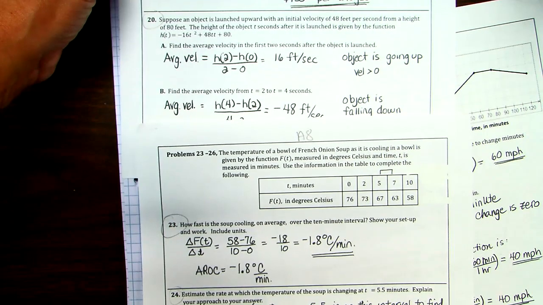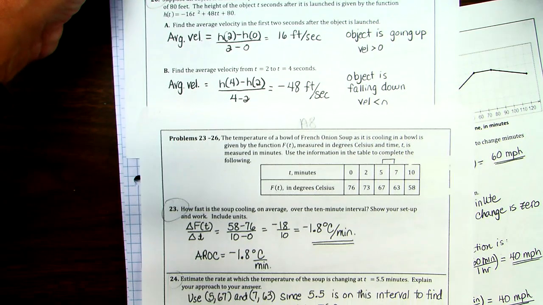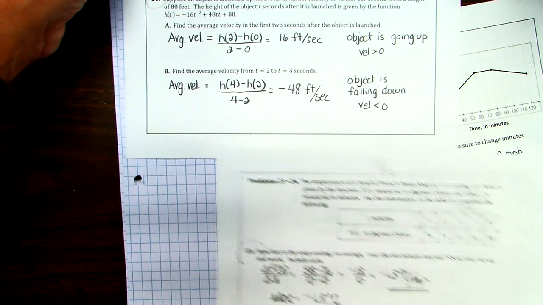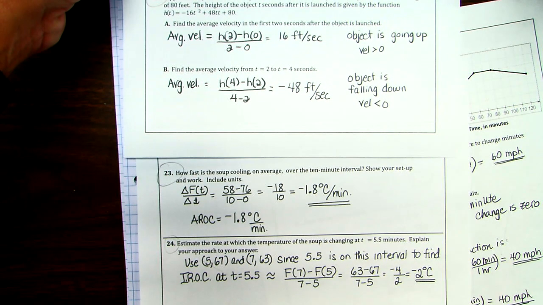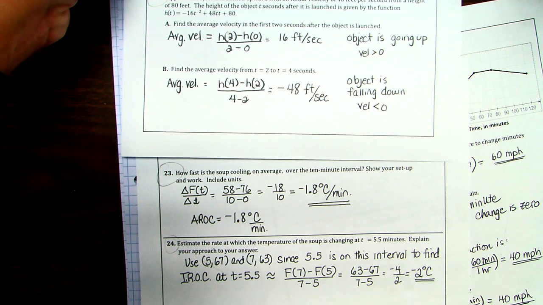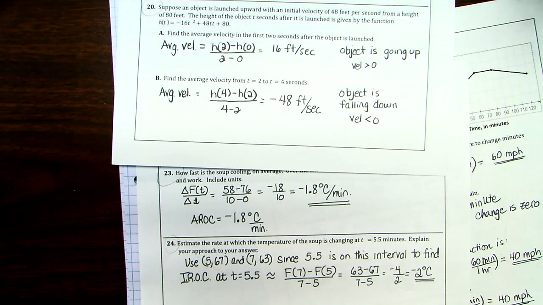So if you have to move your seat to see, I totally understand. So that gets us up to 24. Okay. Oh, did I show them all? 14, 16, 17. Okay. They're all up there.